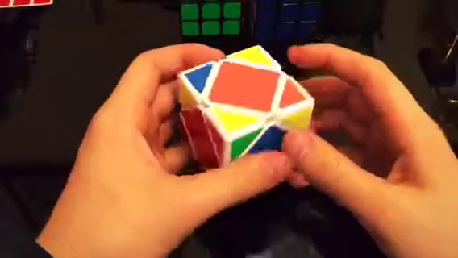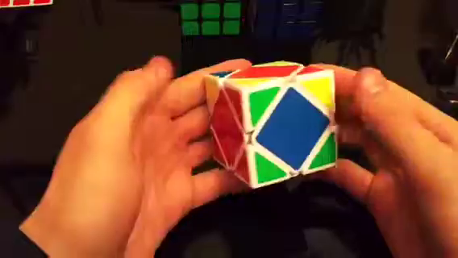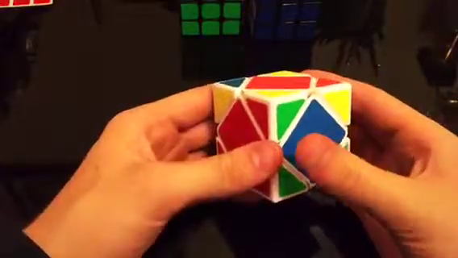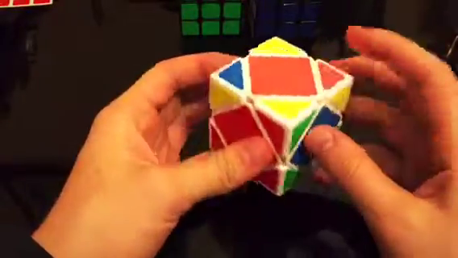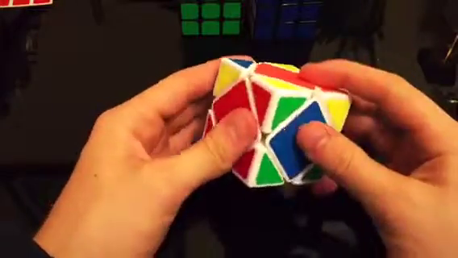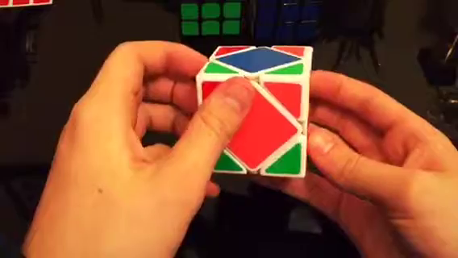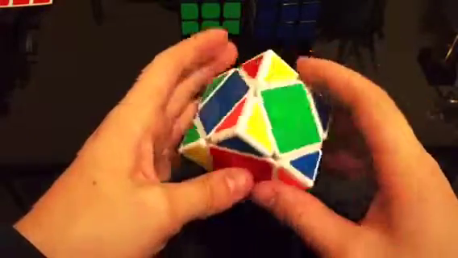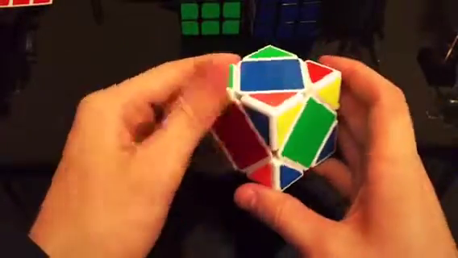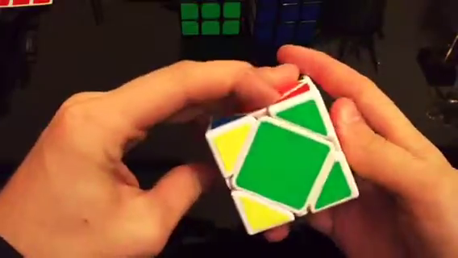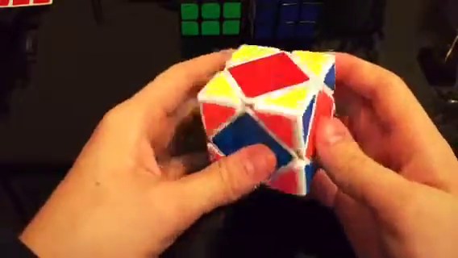The other case for OLL will have two solved corners, and the remaining two facing in the same direction. You want to orient them towards you, not away, and do R prime, F, R, F prime.